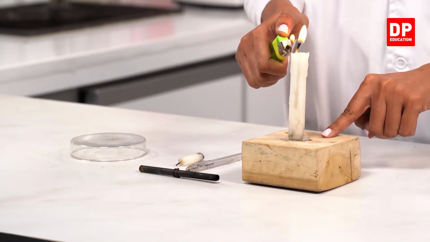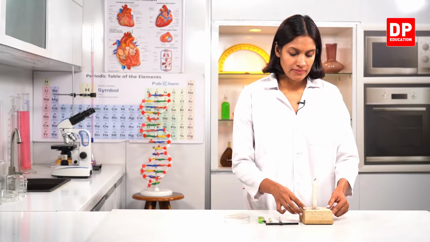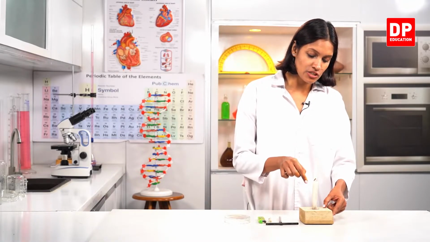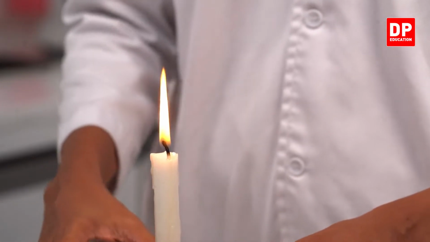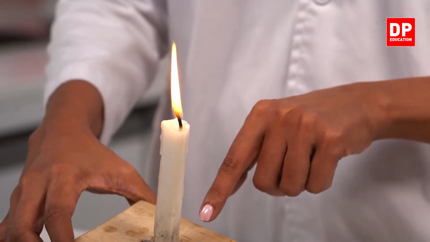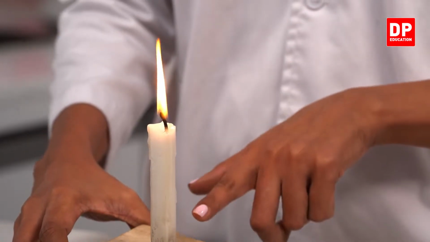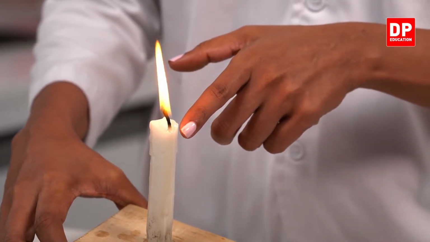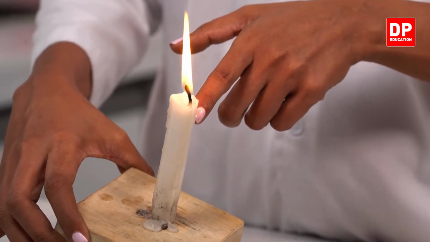So what happens, children, when we light the candle? It melts. A part of the candle turns into liquid. Now look at this, children. This is the solid part of the candle. Can you all observe the liquid part? The wax melts because of heat. When you light the candle, because of heat, the wax melts and turns into liquid. Change of state. You all can see the liquid.